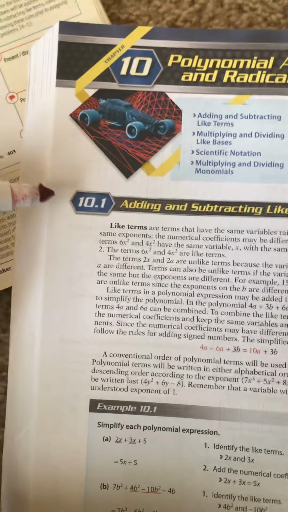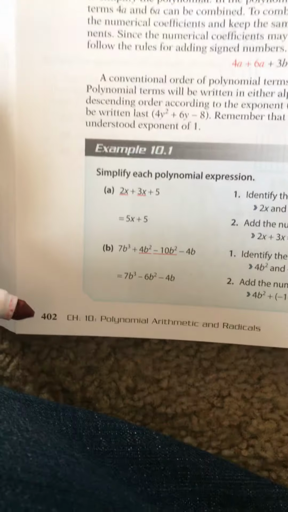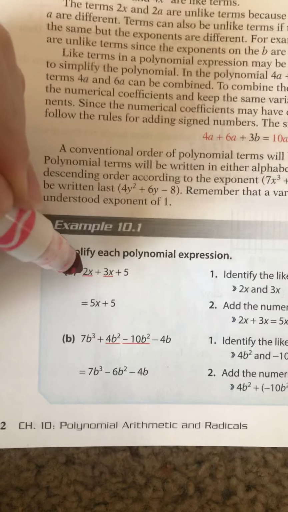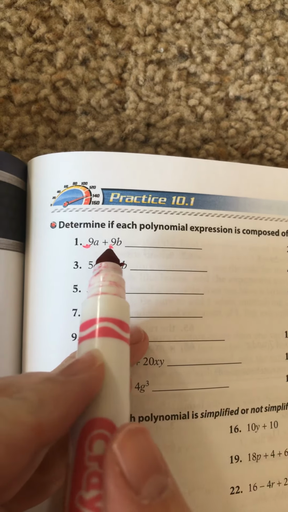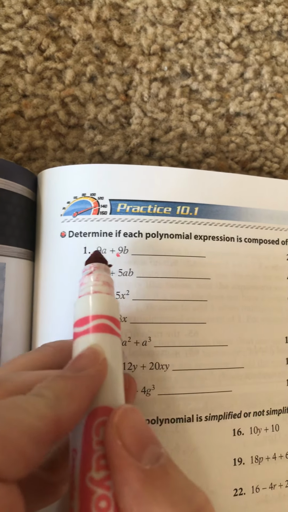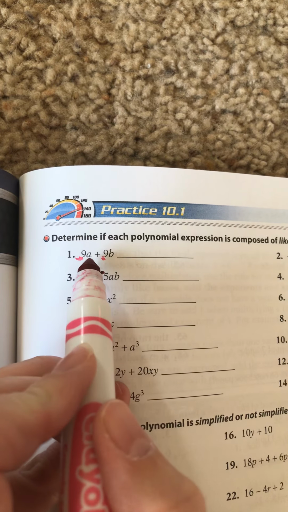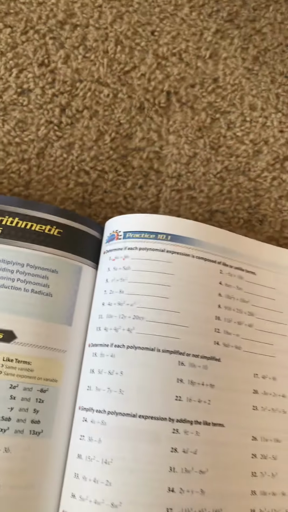Today's lesson is 10.1 on page 402. We are adding and subtracting like terms. So like terms are those numbers that have the same variables and exponents. So number 1, we have 9a plus 9b. The 9's are the same, but it doesn't matter if the number in front of the variable is the same. Those can be any numbers.